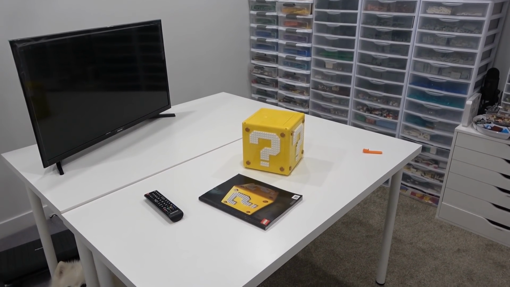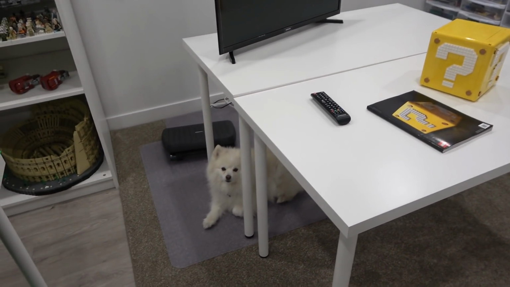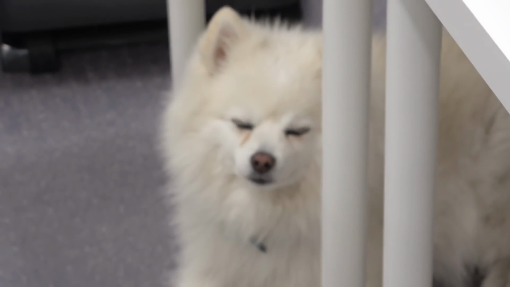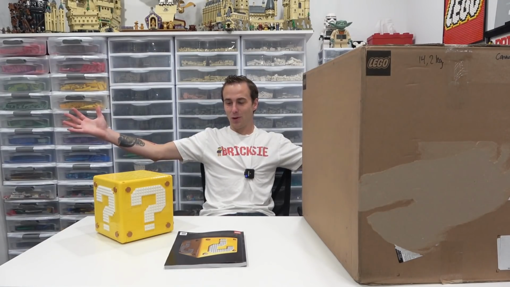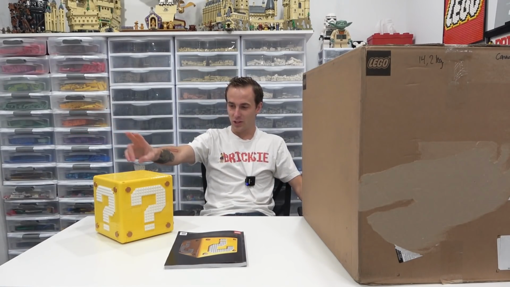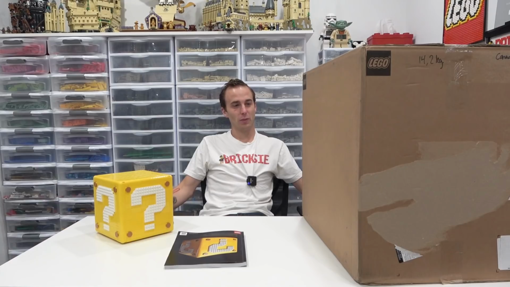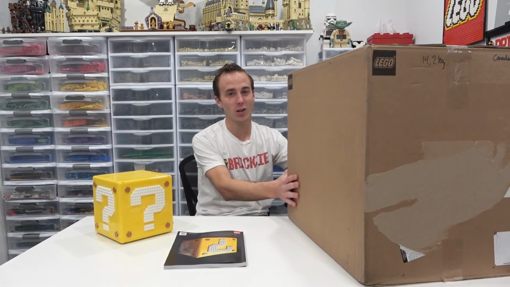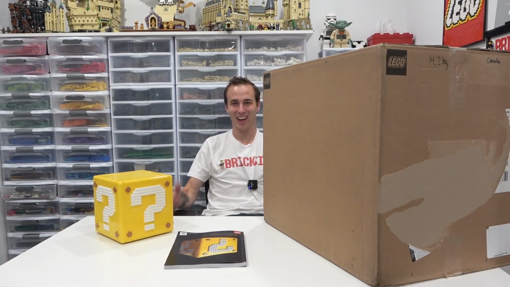Whereas the old layout didn't give us the amount of space that we needed to have people and dogs and softbox lights and stuff down here at all. So the new layout is much better. So for example, I just finished the review on the Mario Cube. Quickly move the table away from the wall and get ready to unbox the Titanic. This thing is huge. Pretty awesome.